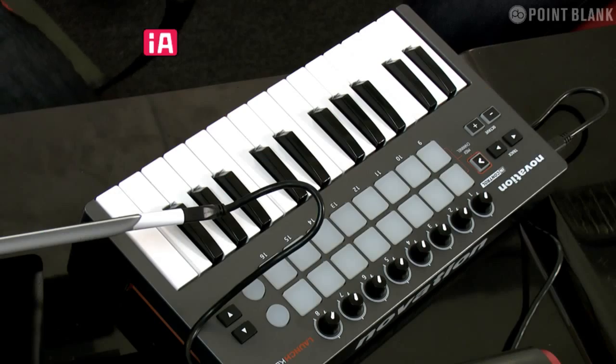There is a slight latency on here, okay, so that's just an excuse to get my bad piano playing out of the way, really. But you can see that I've got the ability to play that.